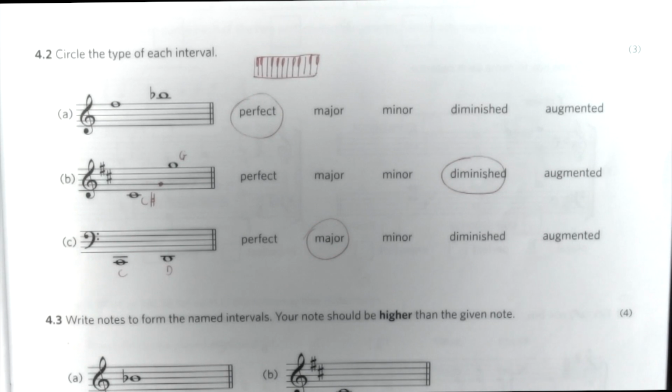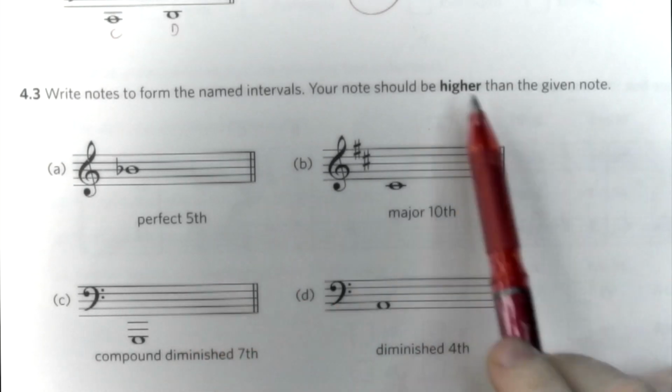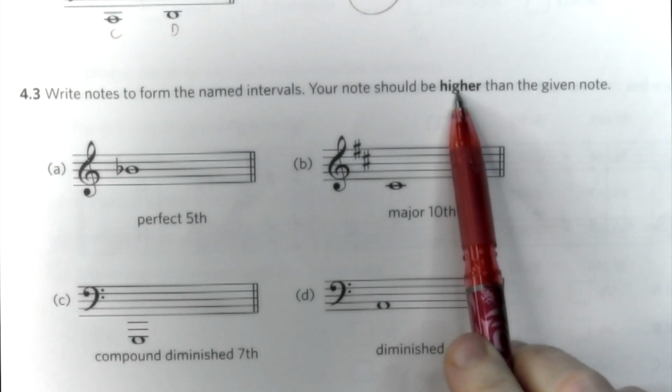Okay, question 3. In this question 3, we need to write the interval and the note should be higher.